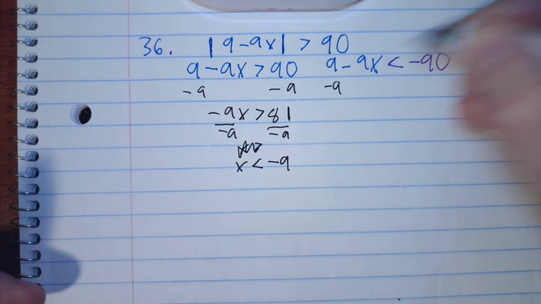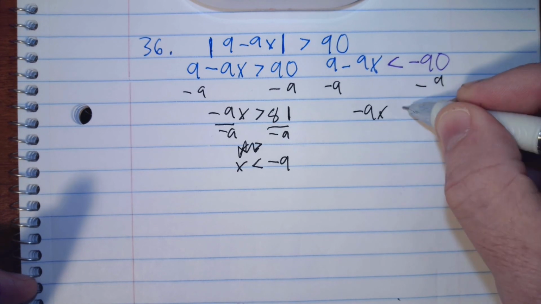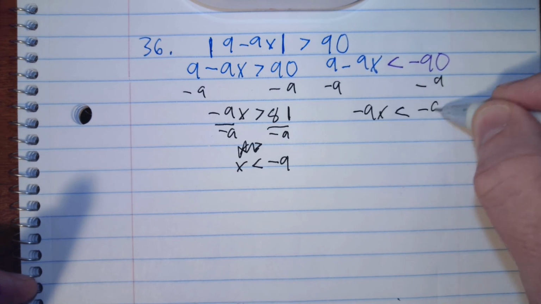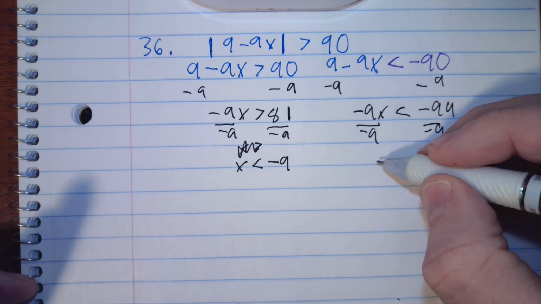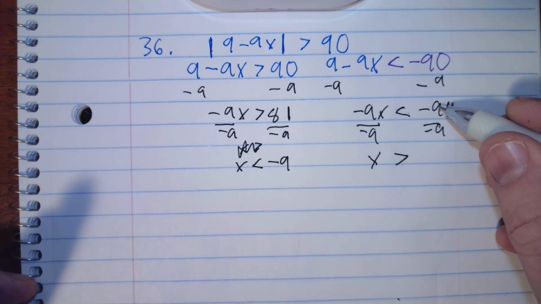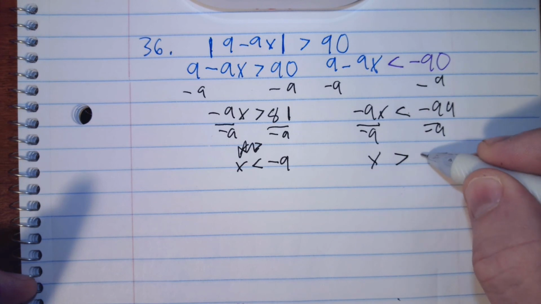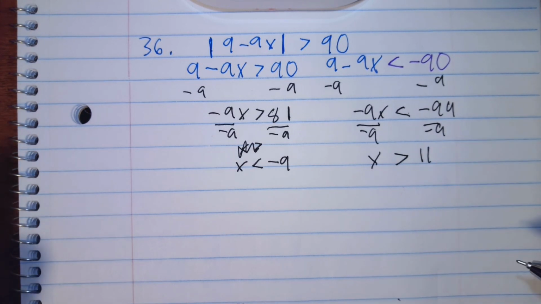Minus 9, minus 9. It's going to be negative 9x is less than or equal to negative 99. Divide by negative 9, divide by negative 9. So we're going to get x is greater than, let's see here, that is a negative, positive 11. Okay. Let's see how this looks.